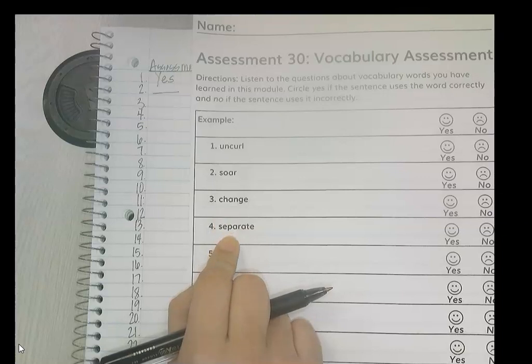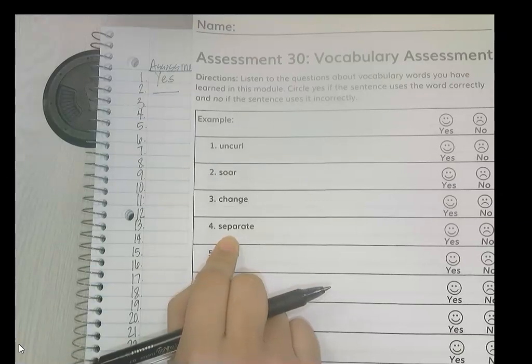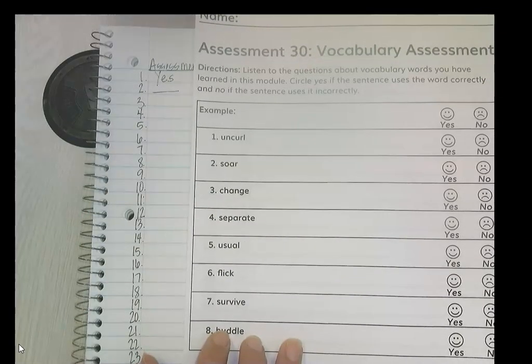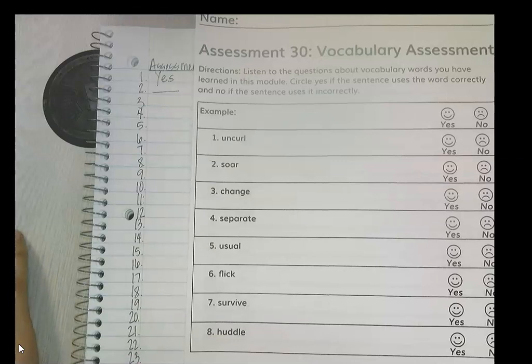Separate. If we glued 2 things together, did we separate them? If we glue 2 things together, did we separate them? Number 5. Usual. On the beautiful summer day, was the sky its usual blue? On the beautiful summer day, was the sky its usual blue?